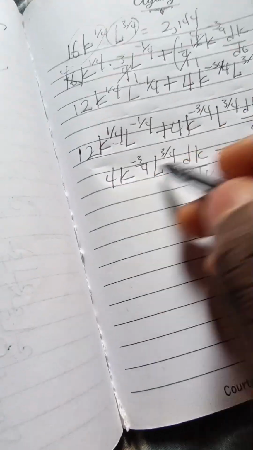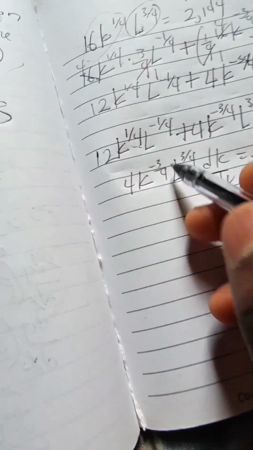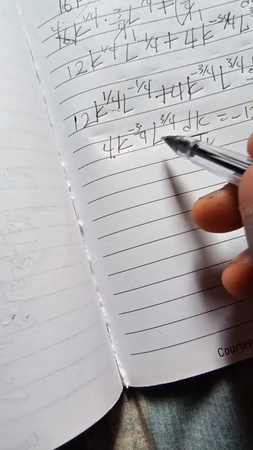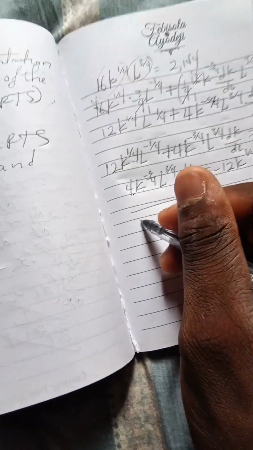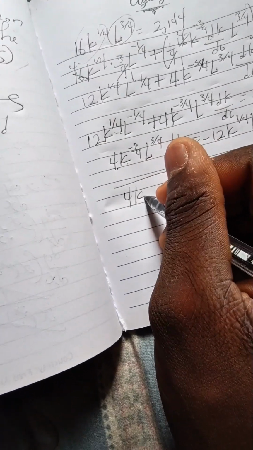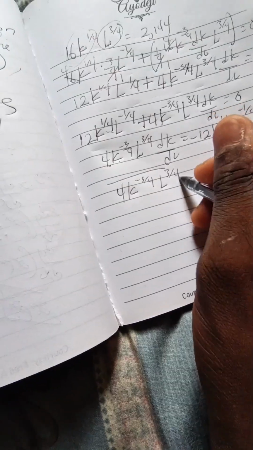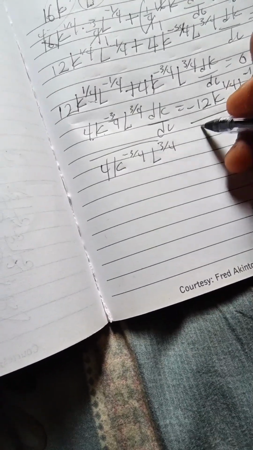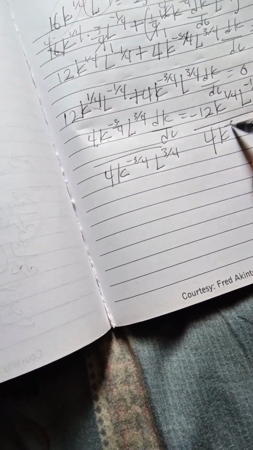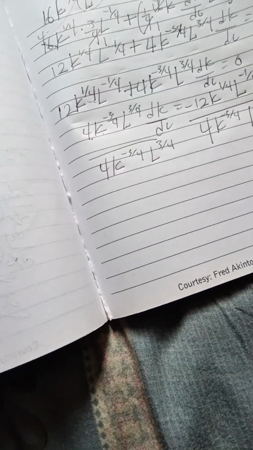We need to eliminate whatever is associated with dk by dL, in this case 4k raised to the power minus 3 over 4 times L raised to the power 3 over 4. So let's divide both sides by that. We have 4k raised to the power minus 3 over 4 L raised to the power 3 over 4 over itself on the left, is equal to the right side divided by 4k raised to the power minus 3 over 4 L raised to the power 3 over 4.